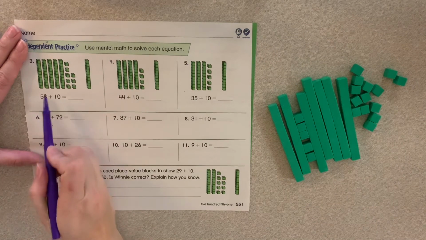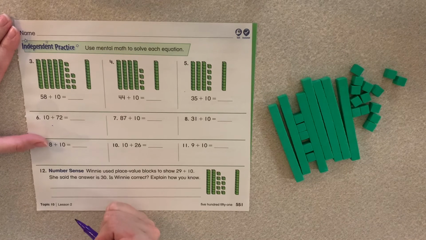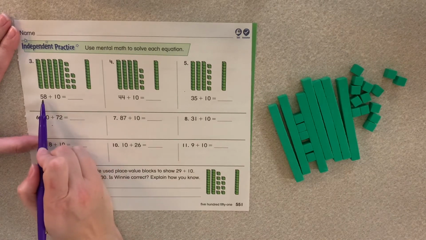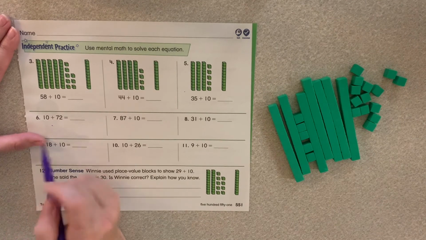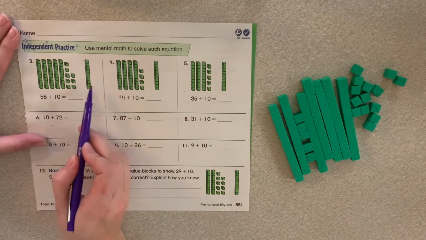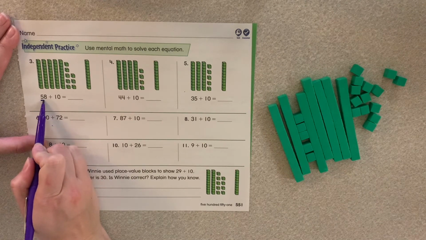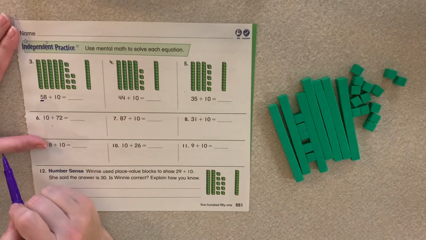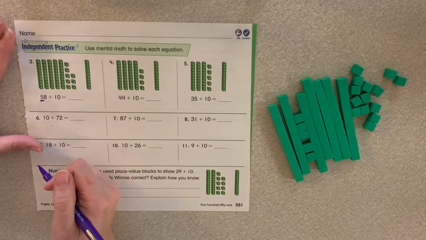Okay. So on number 3, let's do the first one together and then you can finish the page. Number 3 says 58 plus 10 more equals blank. Okay, so I can't count my blocks, but I can also look at the tens place. My 5 is the tens digit here. And I'm adding a 10. I'm not adding any 1s, so my 1s are going to stay the same.